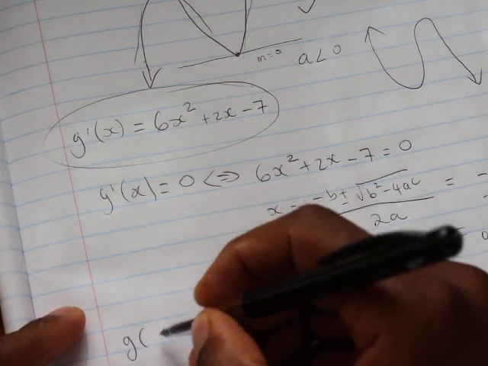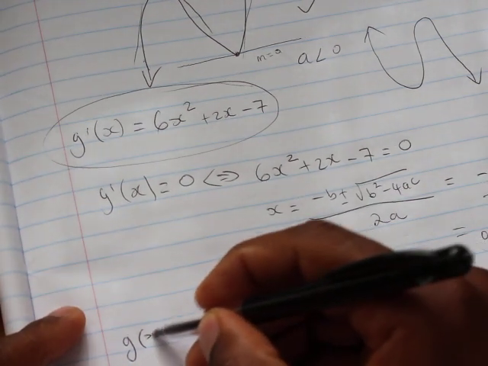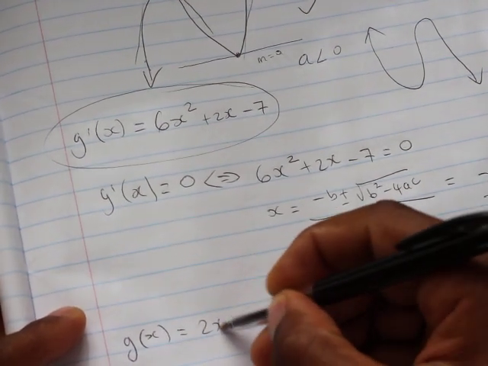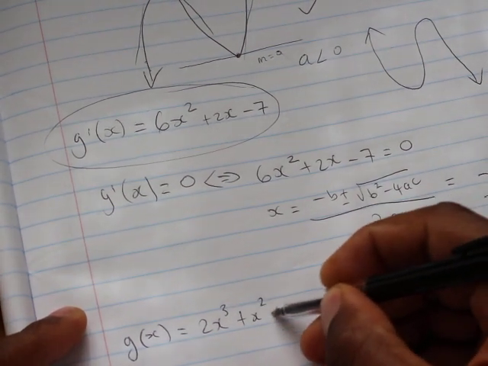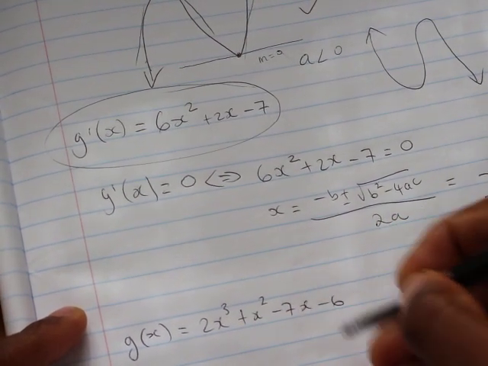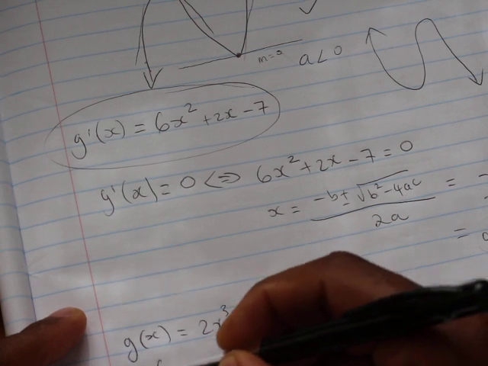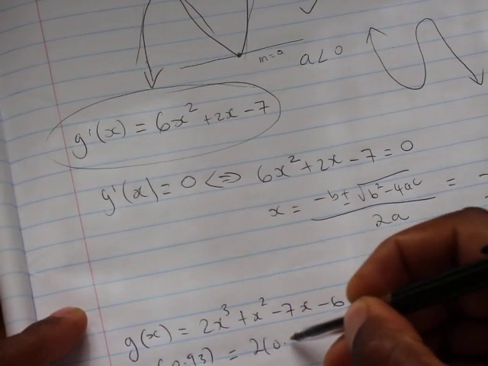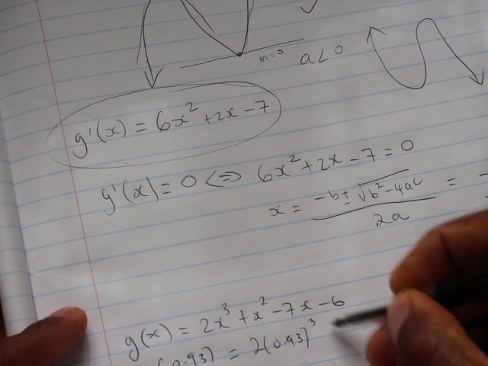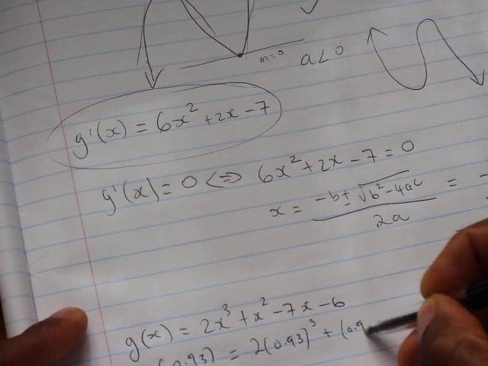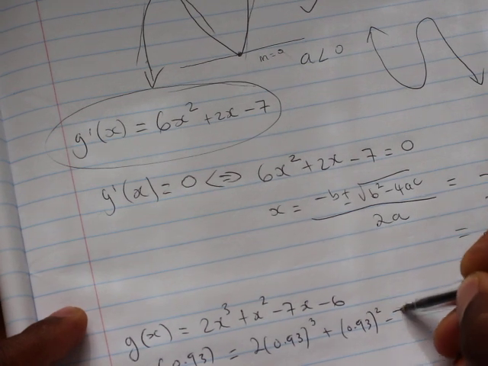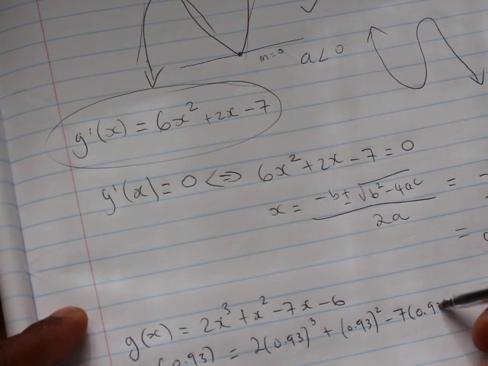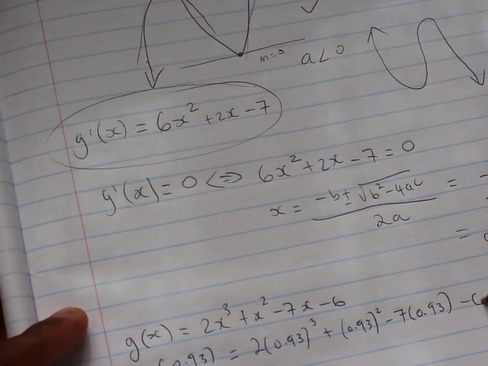So g of x is given by 2x cubed plus x squared minus 7x minus 6. So g of 0.93 is going to be 2 times 0.93 cubed plus 0.93 squared minus 7 times 0.93, and then minus 6.